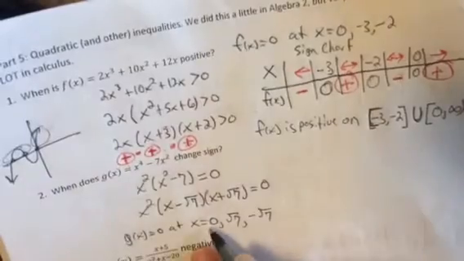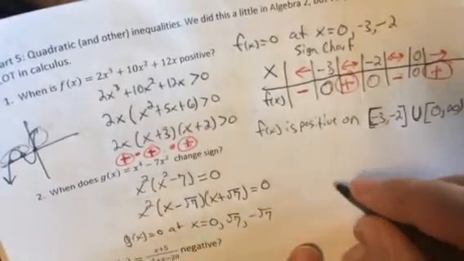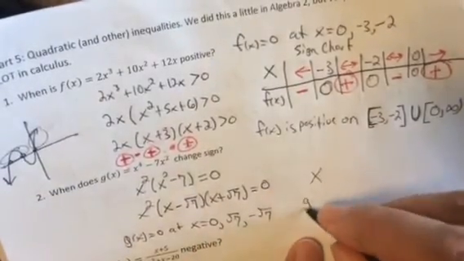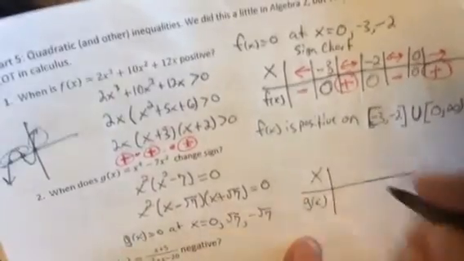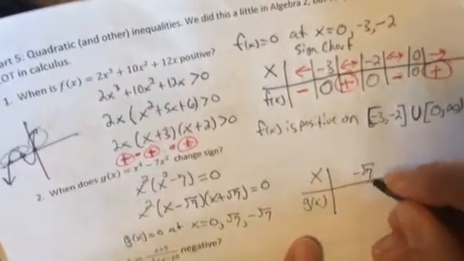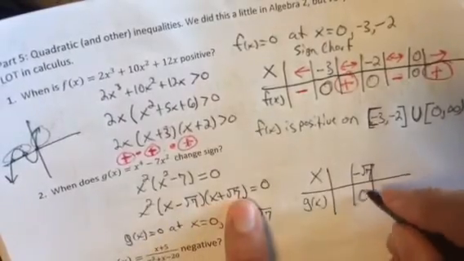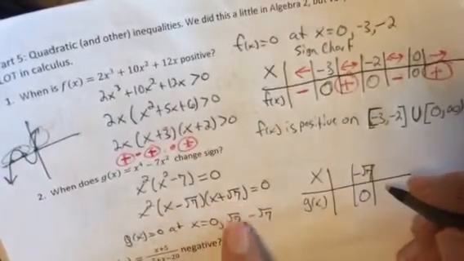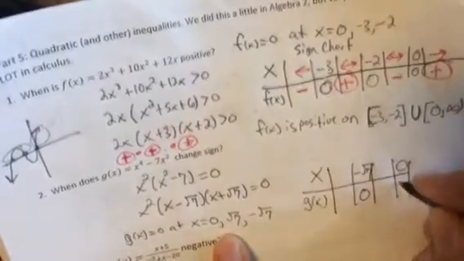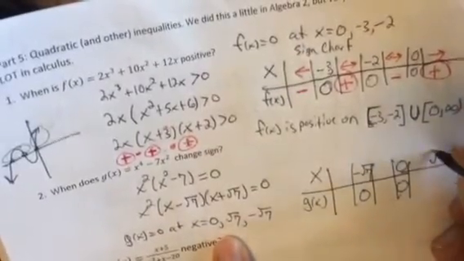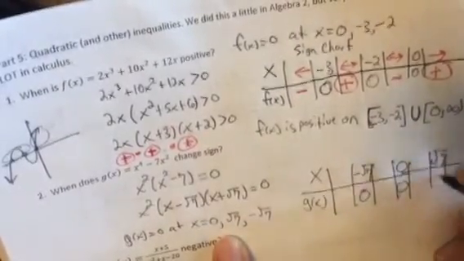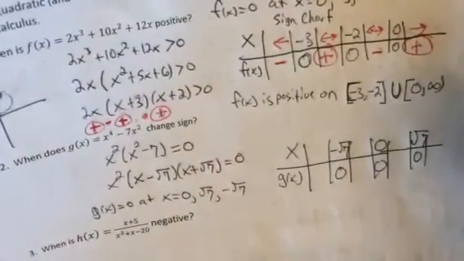Again, just because it's equal to 0 doesn't mean it changed signs there. So I'm going to make a sign chart and see what's going on here. So at negative square root of 7, that's my lowest 0. And at negative square root of 7, the function's equal to 0. Then the middle one is 0. And the greatest one is square root of 7. It's important we go in order, otherwise this will not work correctly.